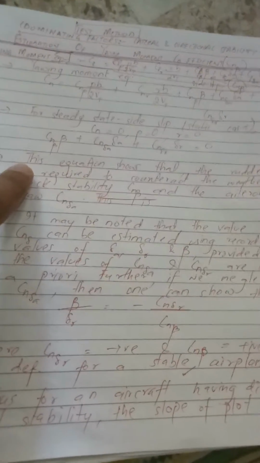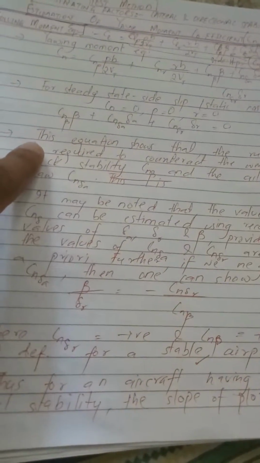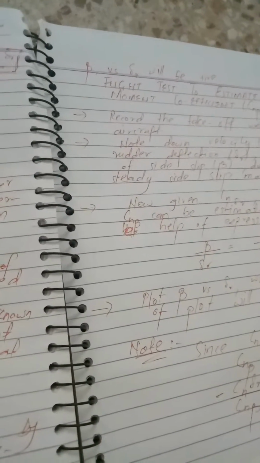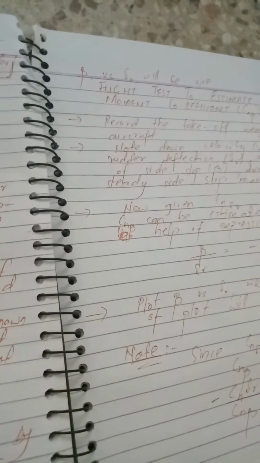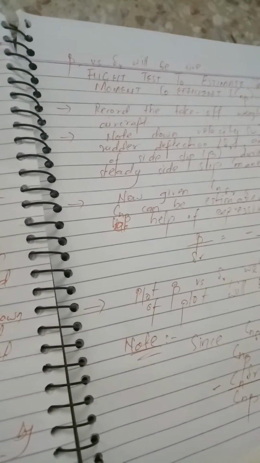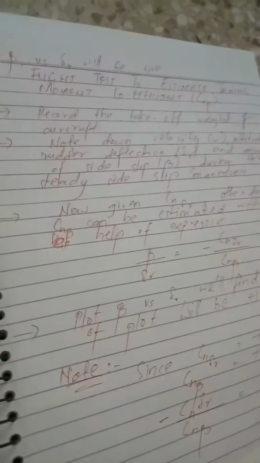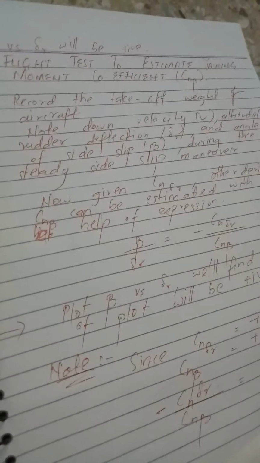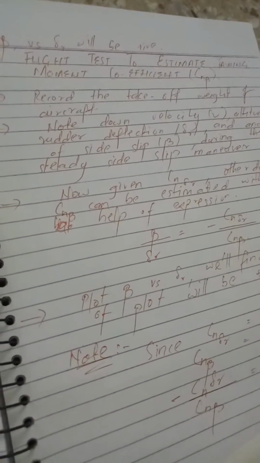Thus, for an aircraft having directional stability, because there is a yaw moment coefficient, a yaw moment component, and we have already gone through the whole concept, the slope of the plot of beta versus lambda R will be positive. We have to calculate the relationship between beta and lambda R. So, a flight test to estimate the yawing moment coefficient Cn of beta.